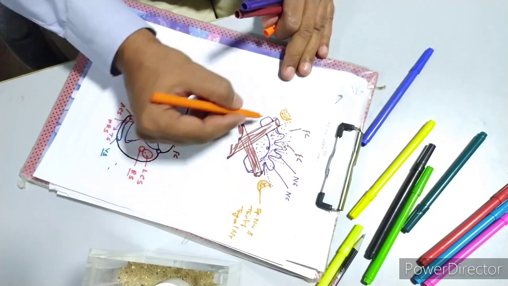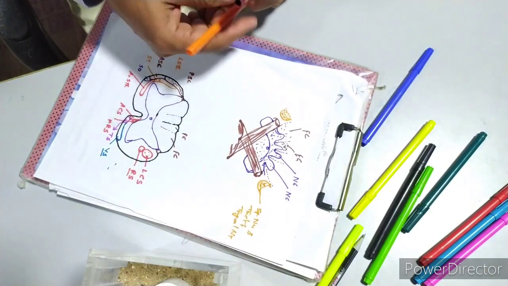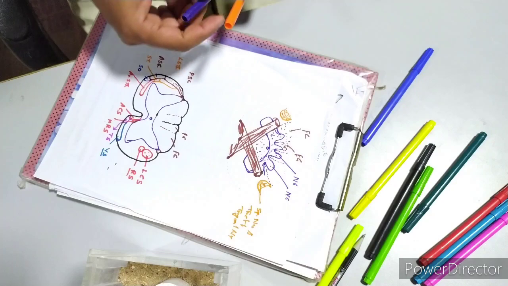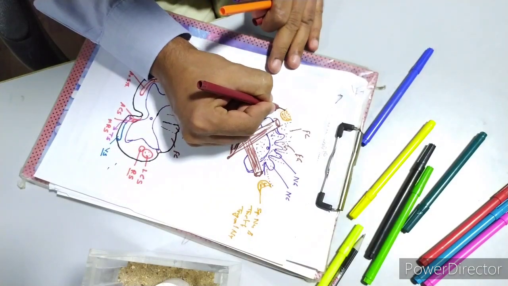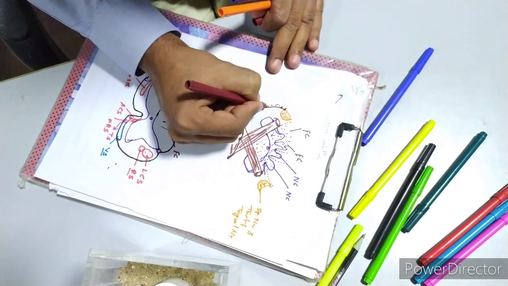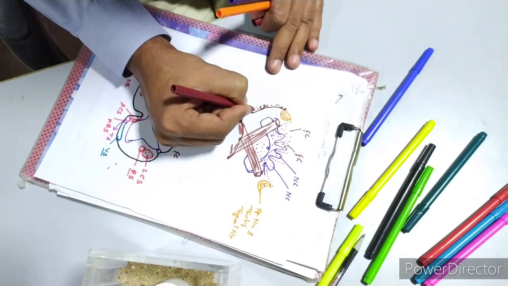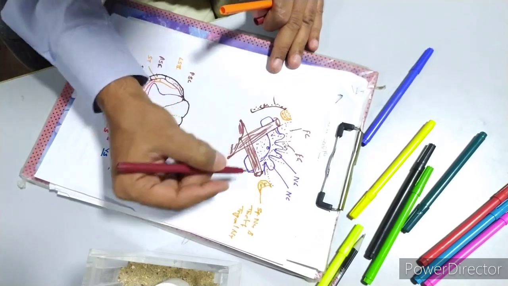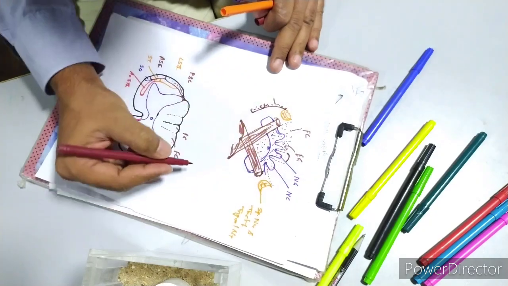Now, the remaining things are the same as here. Remaining things means the posterior spinocerebellar and anterior spinocerebellar tracts here, and I think I will first draw the outline.